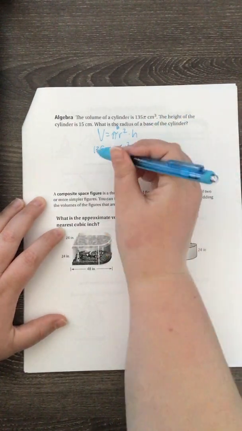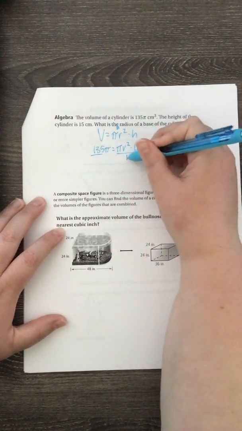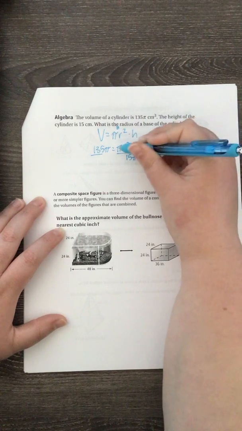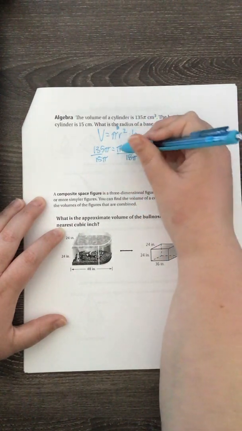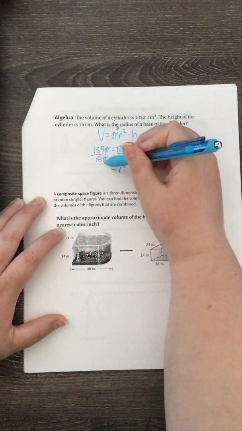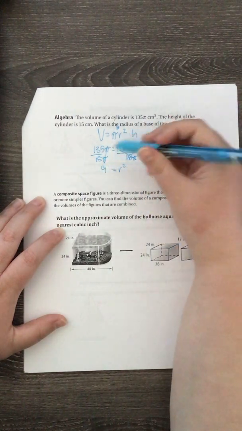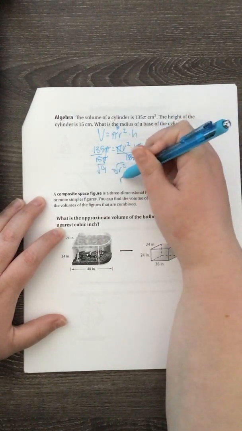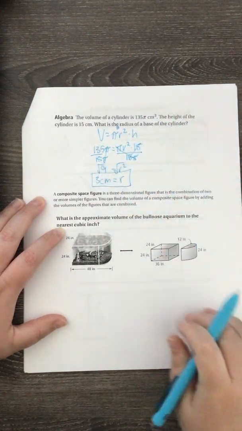Okay? So I'm going to divide by this 15 and this pi. So all that's left over here is r squared. Pi's are going to cancel. 135 divided by 15 is 9. To get r by itself, square root. So our radius is 3 centimeters.